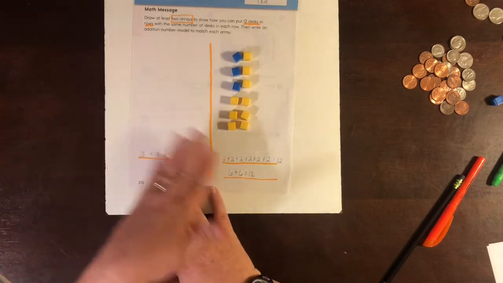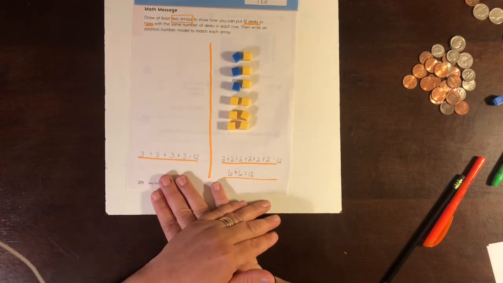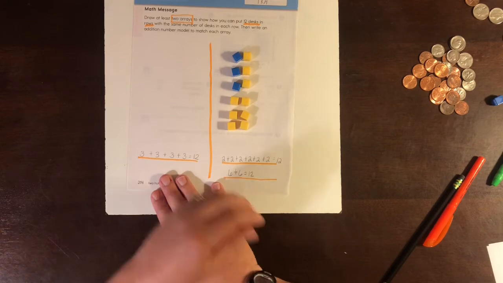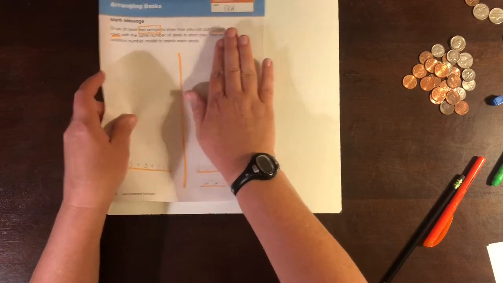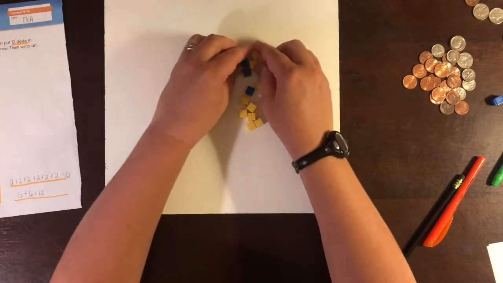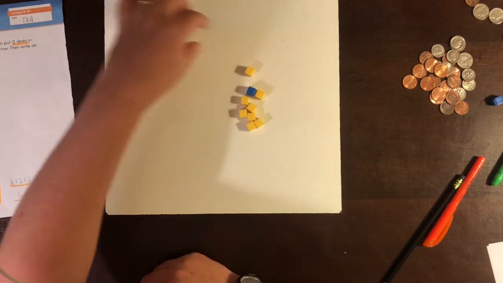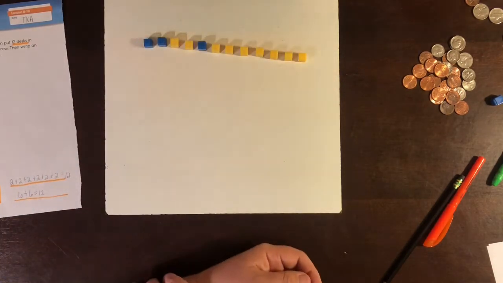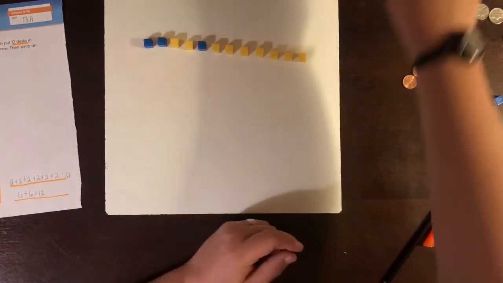Foster did it. If those don't match your ways, that's okay, because we actually have some other ways that we could have arranged it. What if I just had it, and I will move my piece of paper now so that I won't be doing any writing on that. What if I had a row of 1, 2, 3, 11, 12? Is that an array? Yeah, because every one of them are in a row.